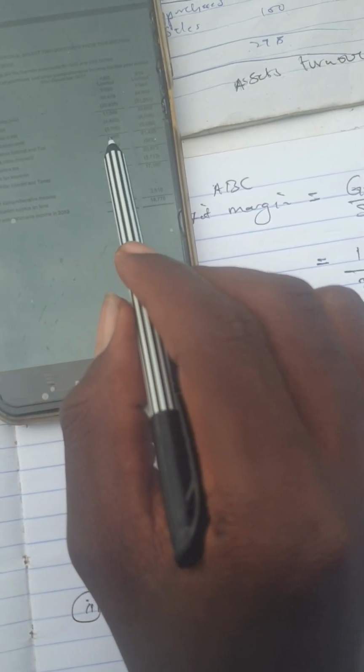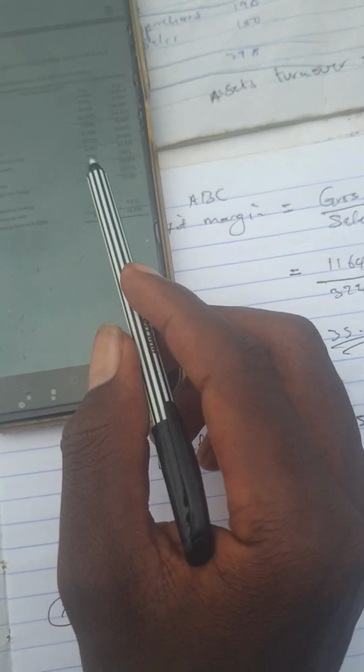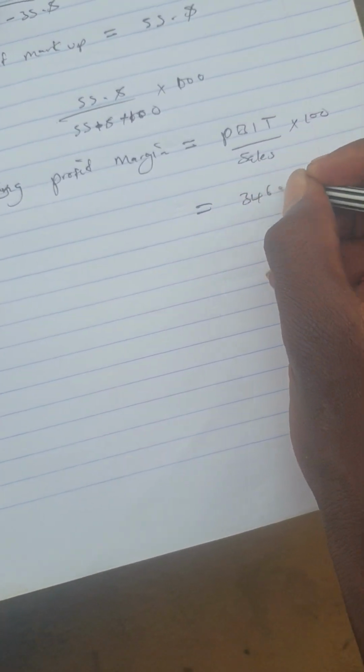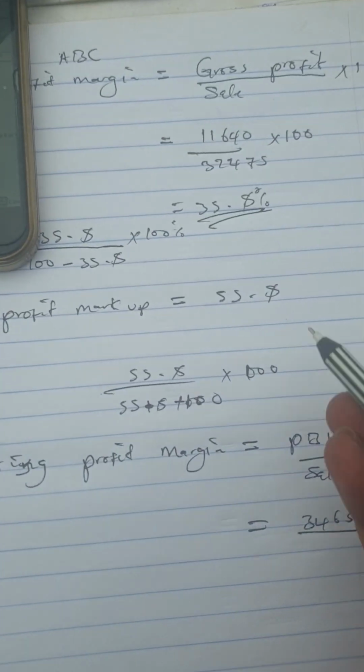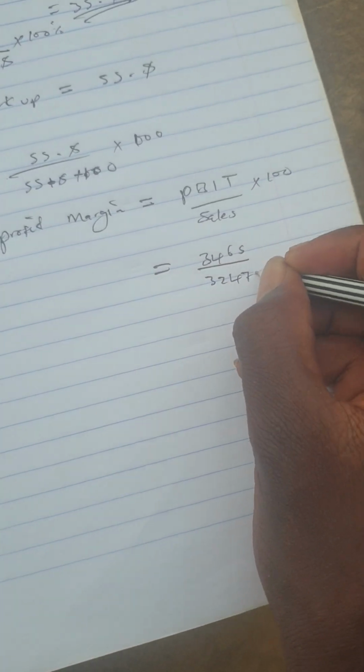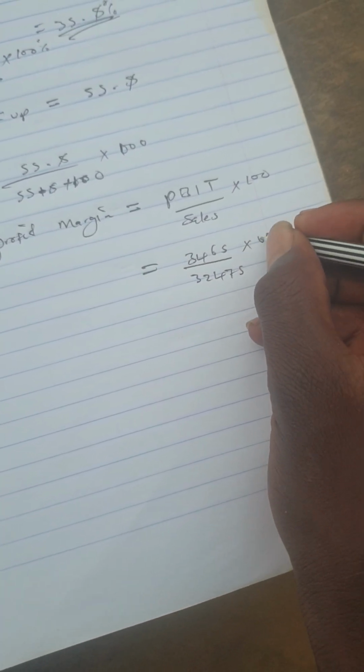It is 3465, and the sales have not changed, which is 32475, then times 100%.